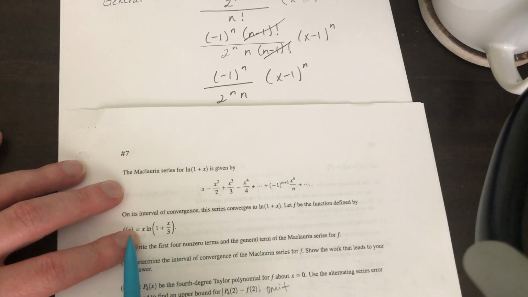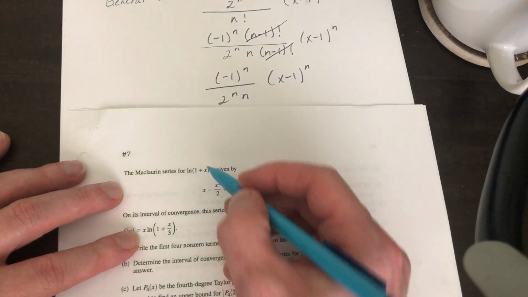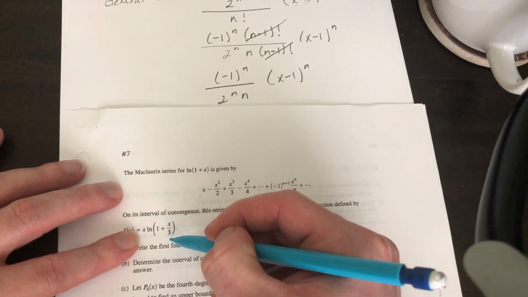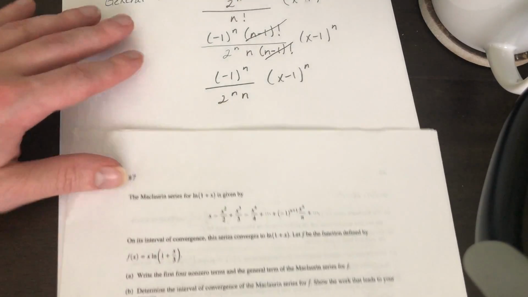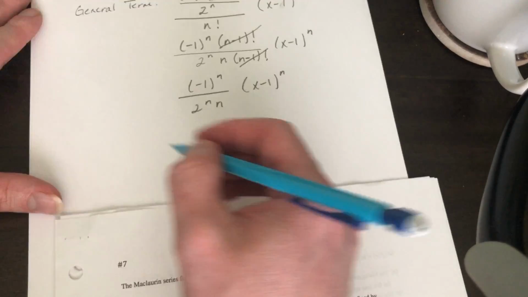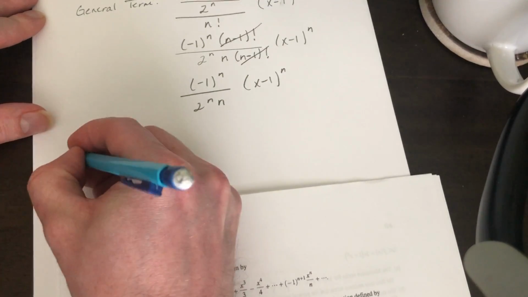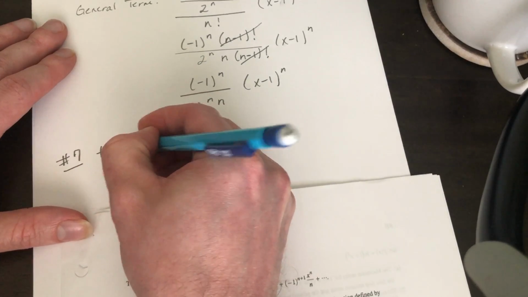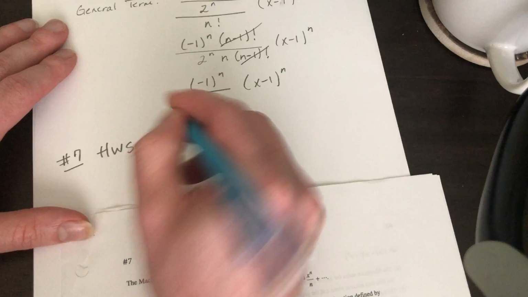So what we're going to do is we're going to keep this x on the outside. Okay, and we're just going to deal with this. So what is changing from here to here is x divided by 3. So this is number 7. I think it's homework set 7. Forgive me if it's not. You can go through and look at it.